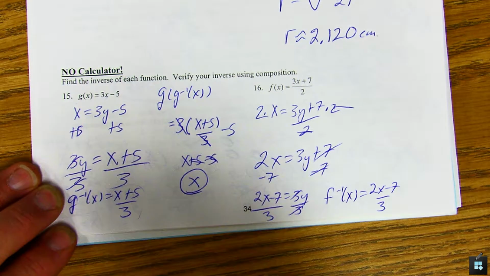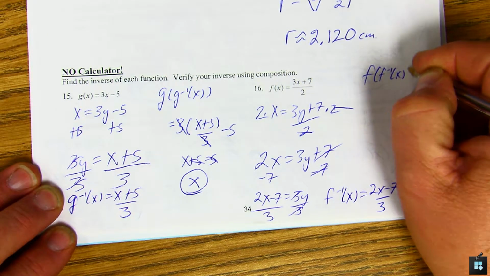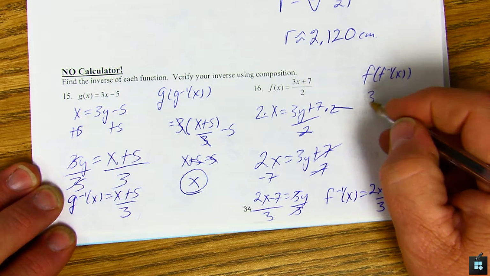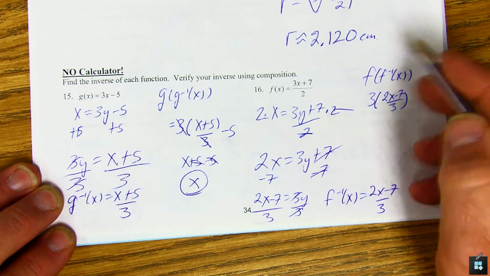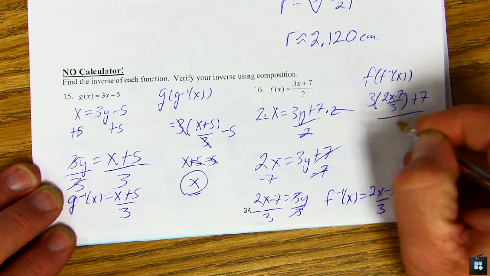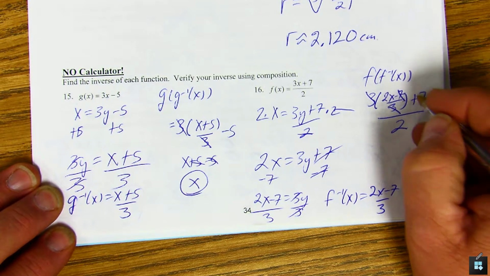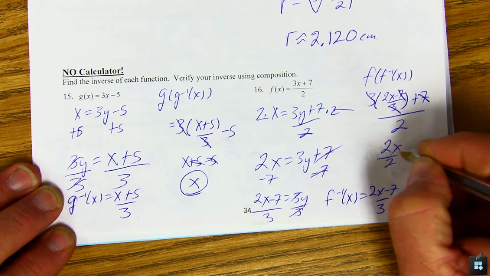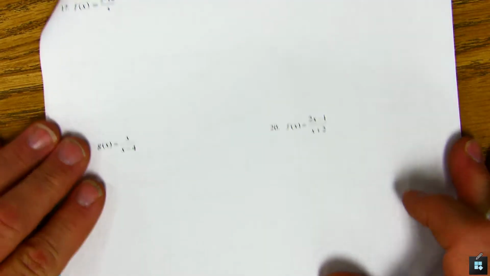To verify, I'm going to take f of f inverse of x. In other words, I'm going to take this, plug it right in there for x. So I get 3 times 2x minus 7 over 3 plus 7 all over 2. So here the 3s are going to simplify. Then the negative 7 over plus 7 is going to cancel. It'll give me 2x over 2, which the 2s then will simplify, giving me just x. And we're done.